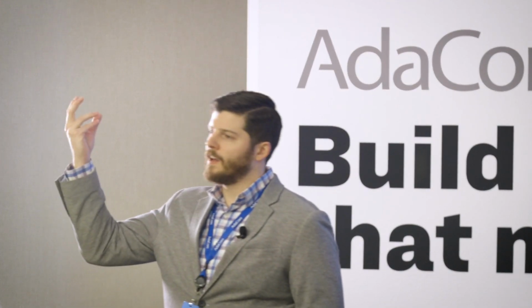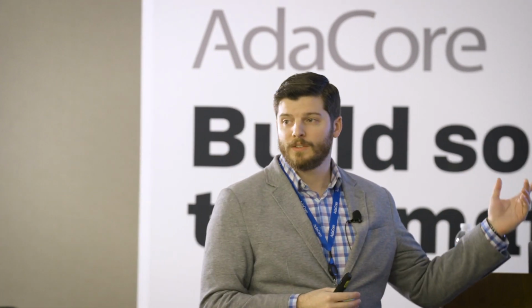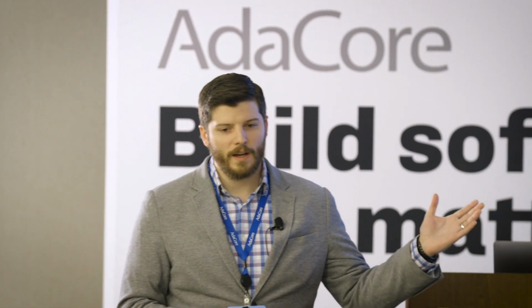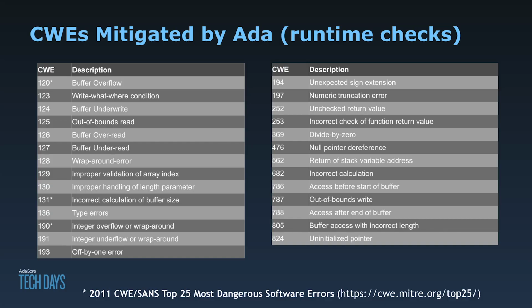So anytime we try to store a value inside of a type, what happens? That value gets checked to make sure it's within the valid range of that type. Let's say we go to add a number to an integer. What happens? Well, there's a check to make sure that that integer doesn't overflow or underflow. All of these checks contribute to the potential mitigation of potential issues in your code. Now, this is kind of the list that we say just those runtime checks can help you mitigate.